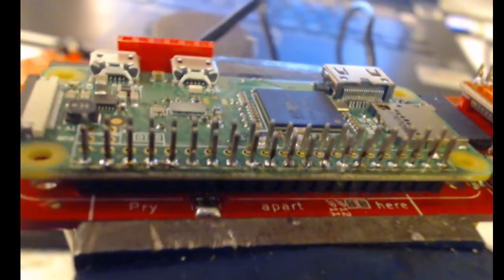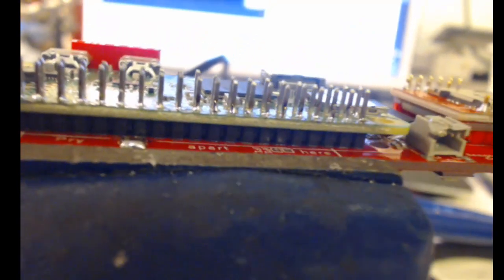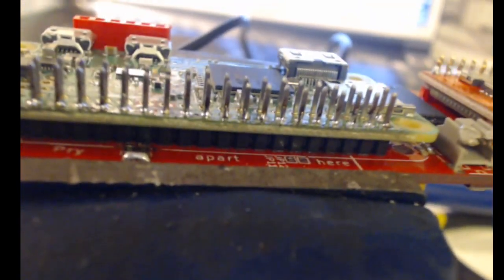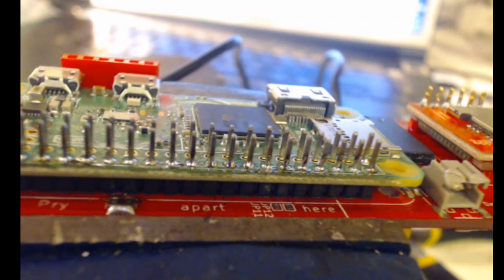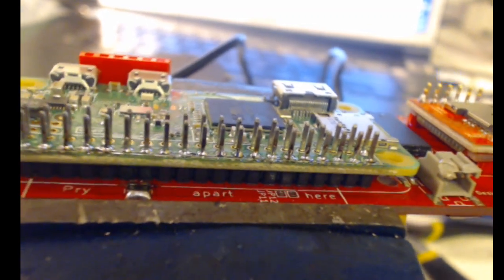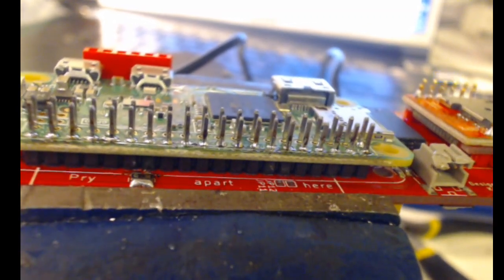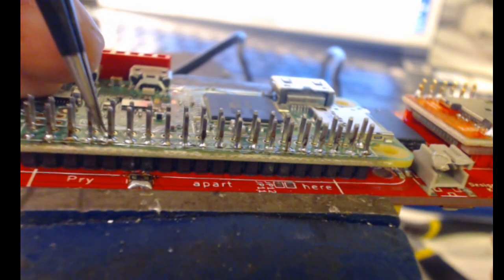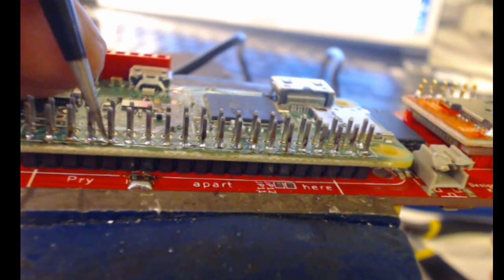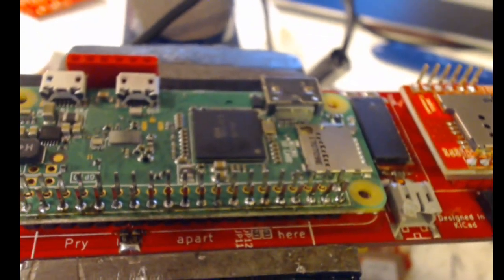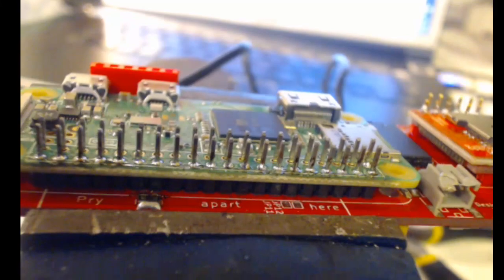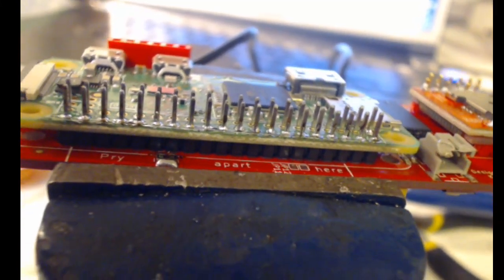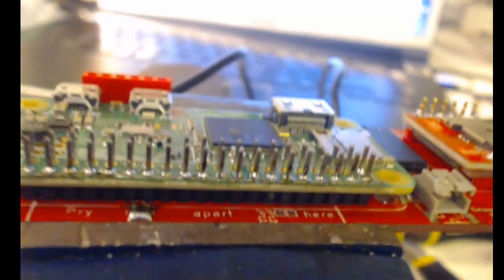Let's inspect. So there are some which look shorted. This one, yeah, but they aren't. There's just the flux. Otherwise, we have nice and flat solder joints.